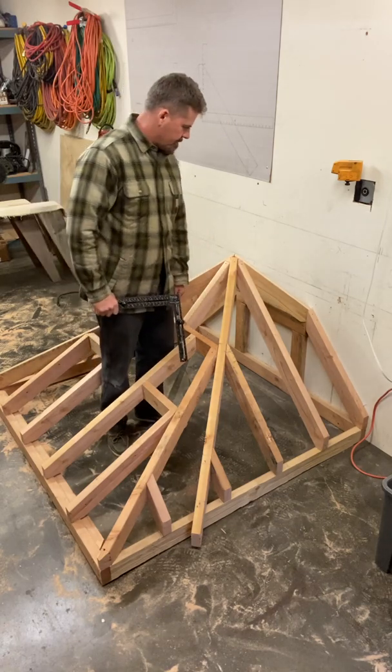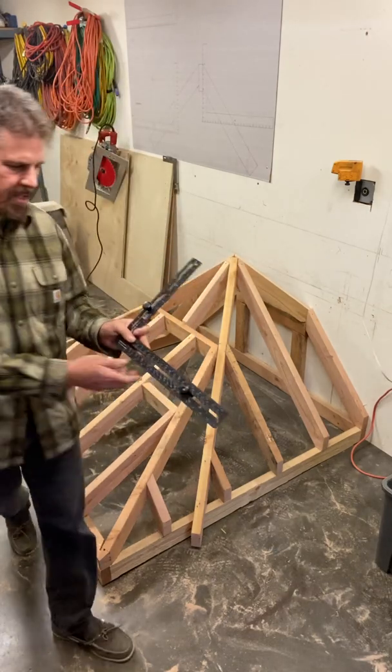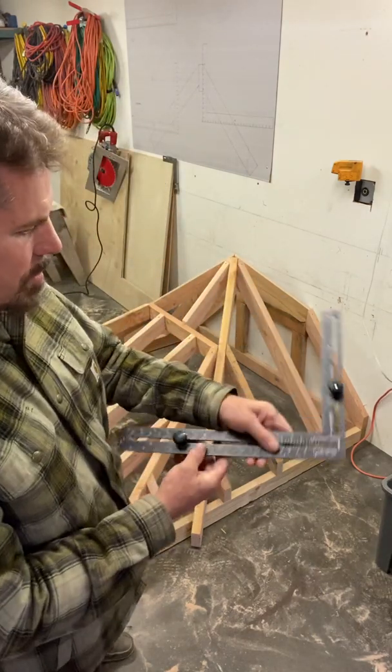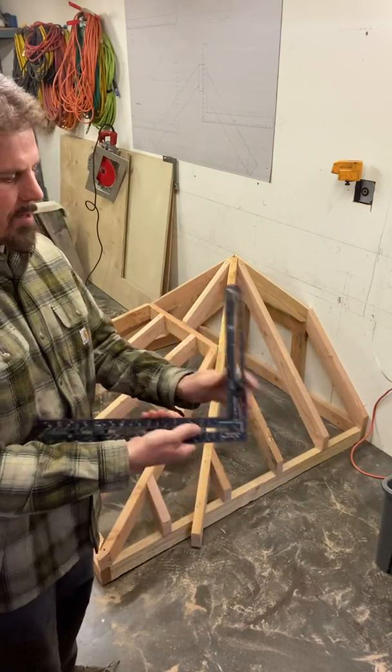What else is there? There's this. I'm beating this up. Martinez square, aircraft aluminum, super hard aluminum. These slide up and down. Using it, slide up and down, it's a pretty good tool.